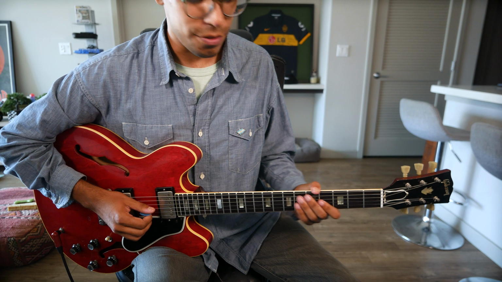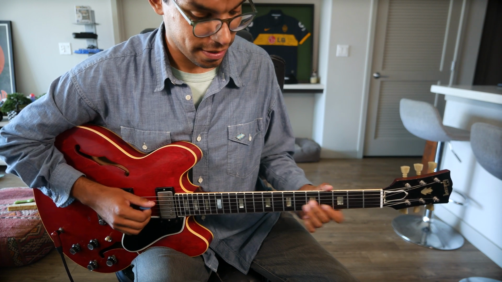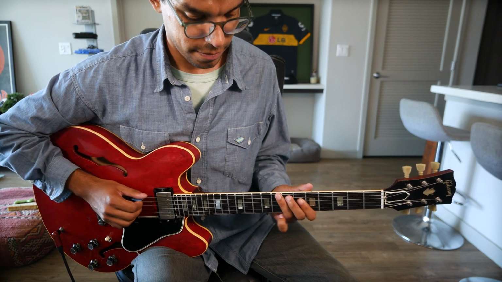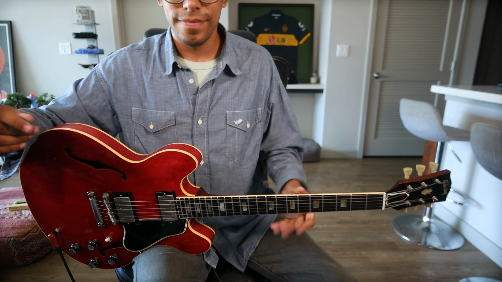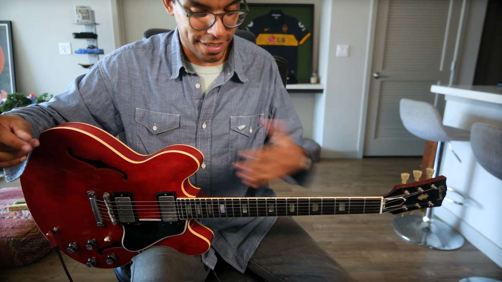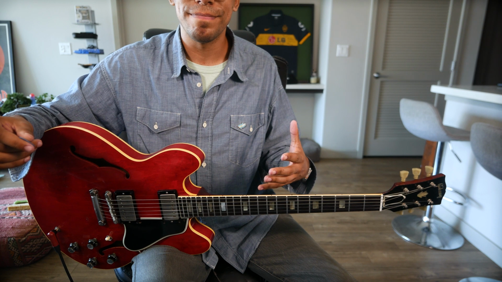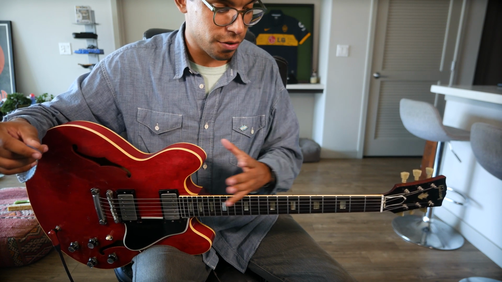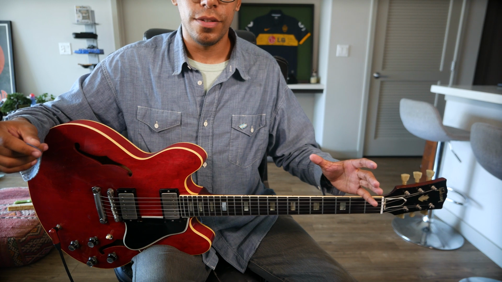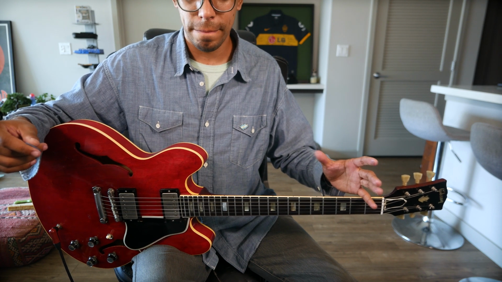Or you can go to C augmented. And essentially, rinse and repeat. By doing so, you'll expand your whole fingerboard with 3-note chords.